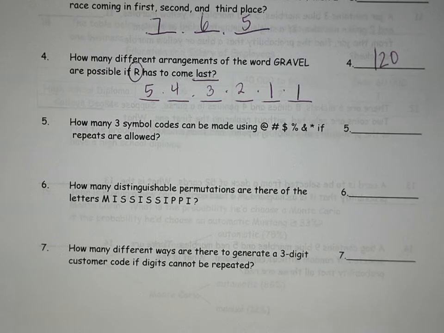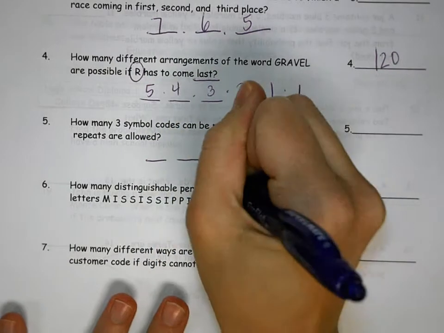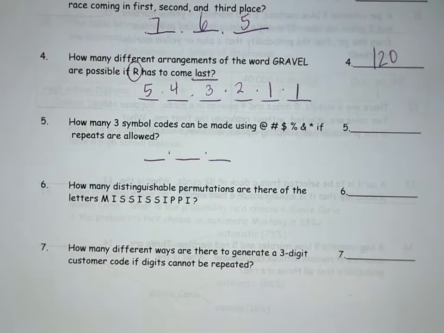All right, number 5, it says how many 3-symbol codes? Do you think order matters in codes? Think about your combination on your locks. Does the order matter of your code, your numbers? Yes. Okay, it's a 3-symbol code. So whenever order matters, that's when you can just make your blanks. If order doesn't matter, that's when you're doing your combination and you have your division.